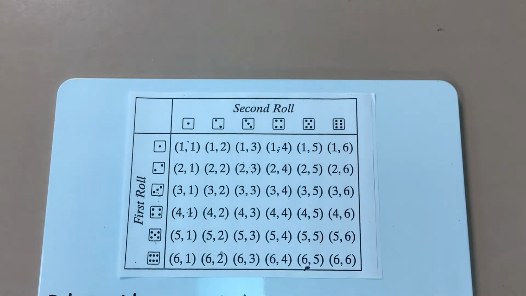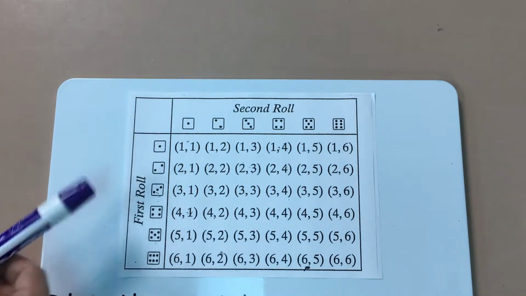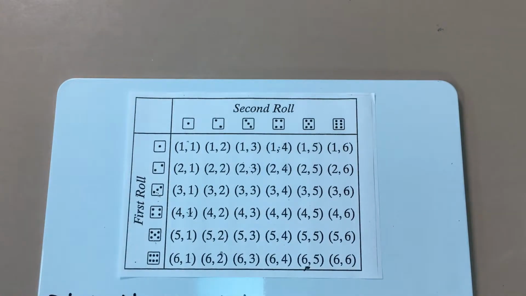Now the next example probability situation we'll work with is rolling 2 number cubes, or 2 dice, at the same time. Now if we want to think about the total number of possibilities, by the fundamental counting principle, we can multiply the number of ways to roll the first one, which is 6, by the number of ways to roll the second one, which is 6, to get 36.